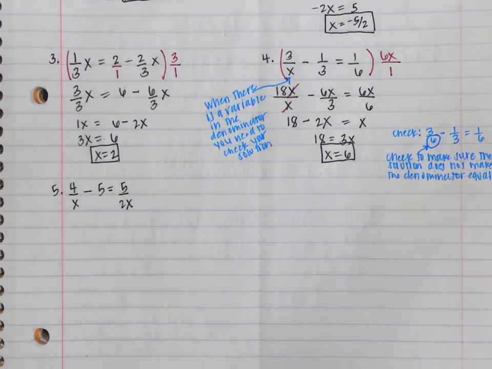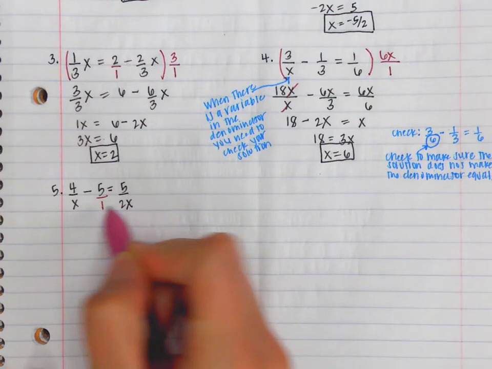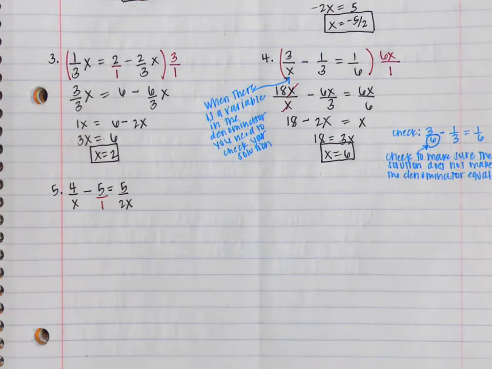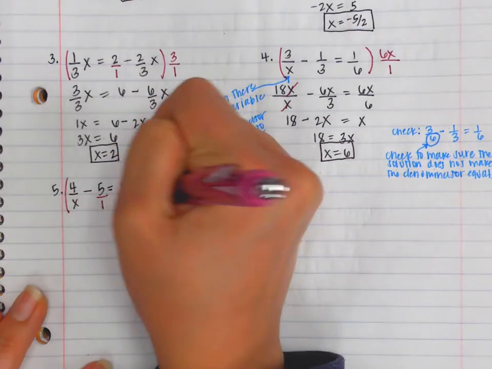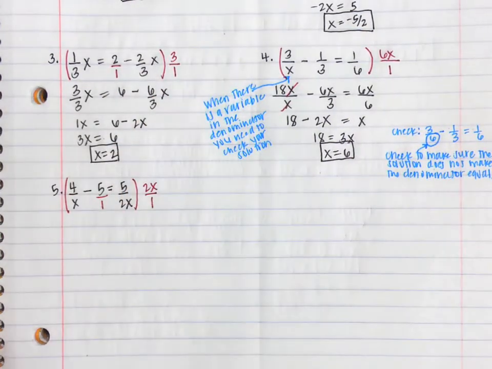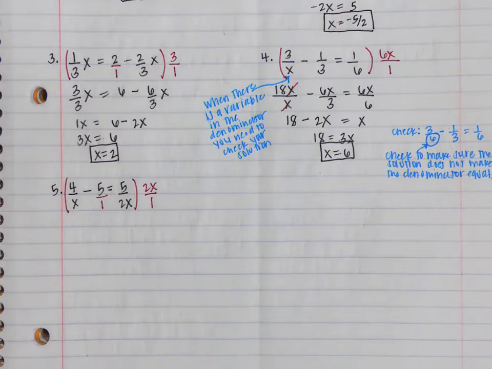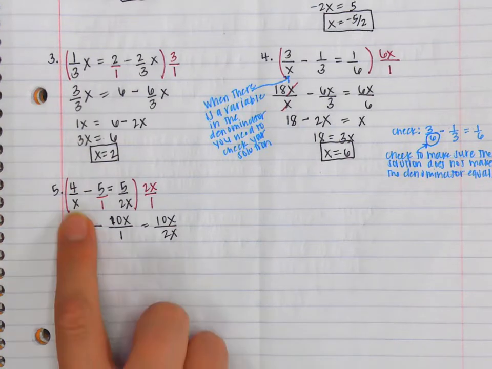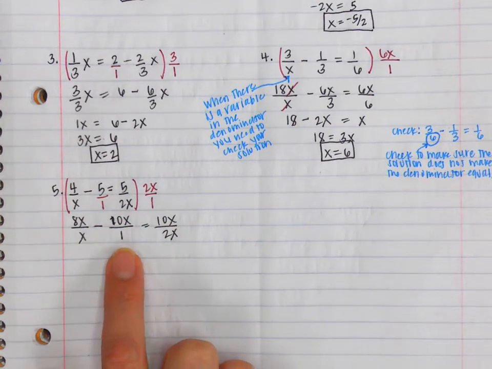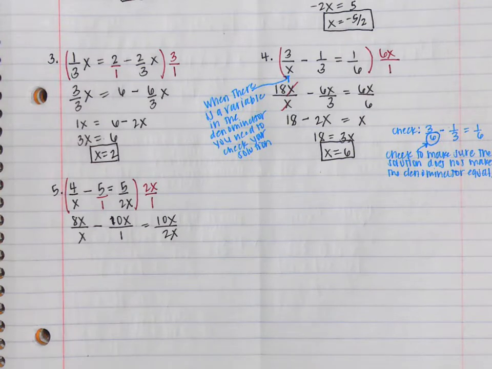Okay, so I look at my denominators. Between x over 1 and 2x, the lowest common multiple there would be 2x over 1. Okay, so I want you guys to multiply that through and then come back, solve it, go through the entire solving process, and come back and check your work. Okay, so I just started by multiplying the 2x through to get 8x over x minus 10x over 1 equals 10x over 2x, which again, you don't need to do this extra step. I'm going to keep going.